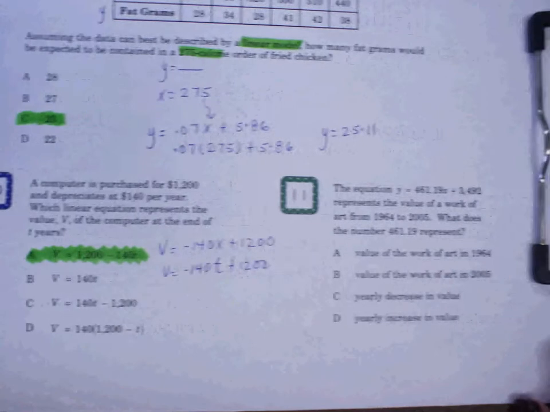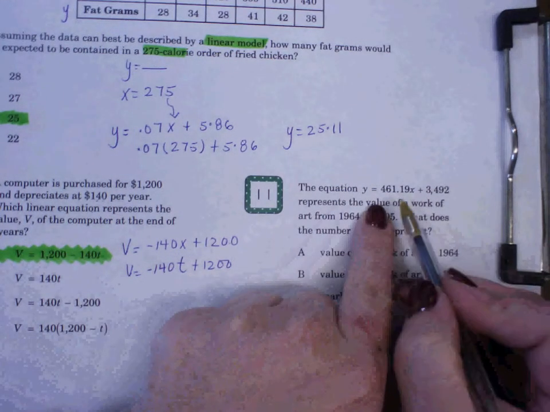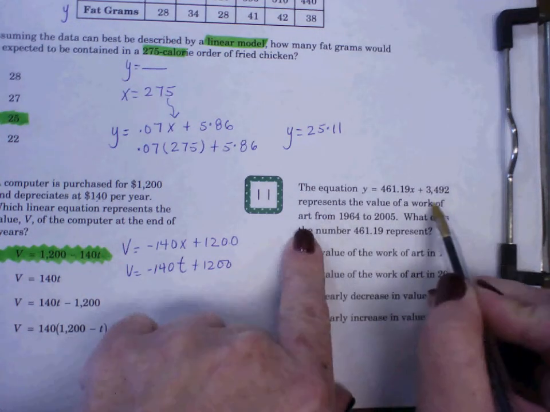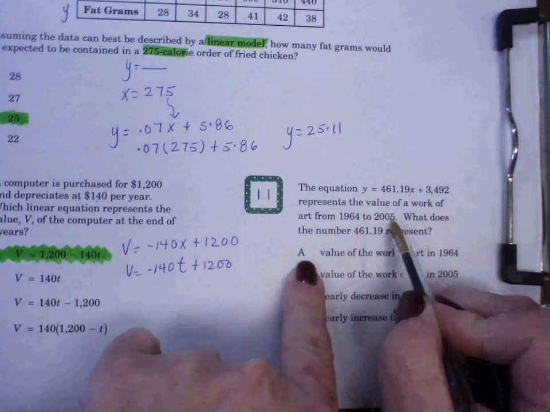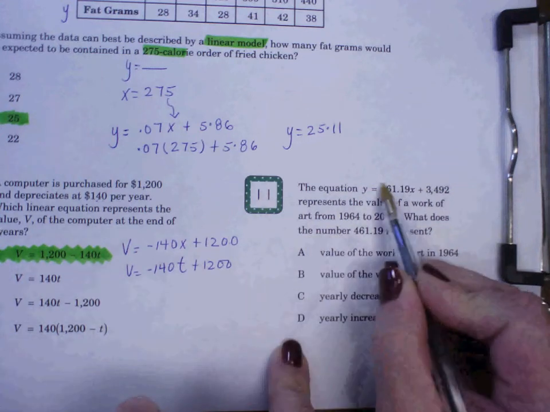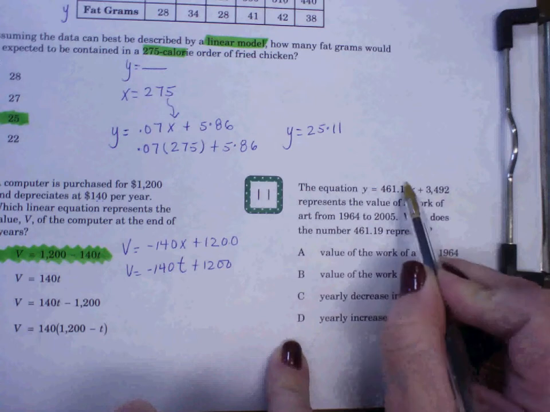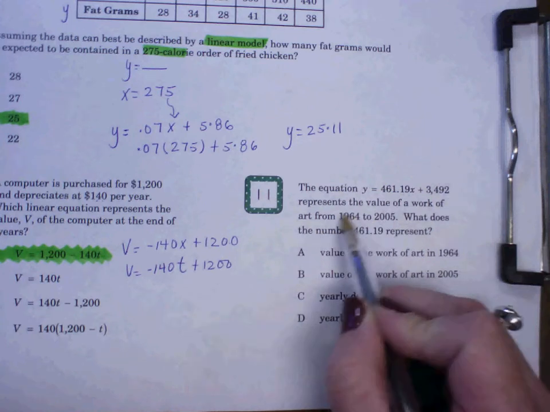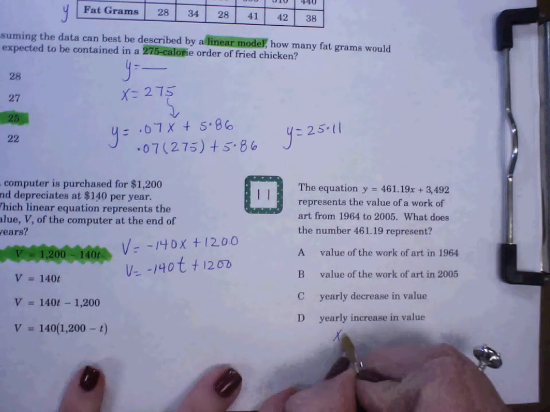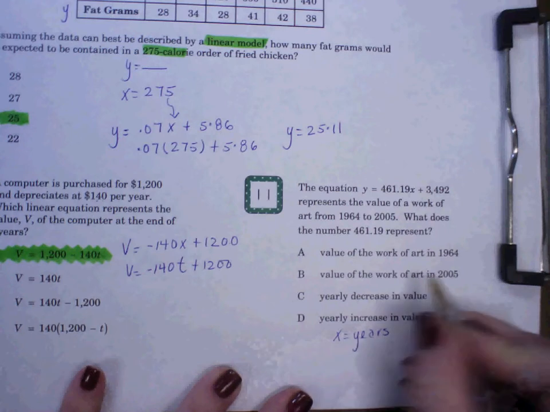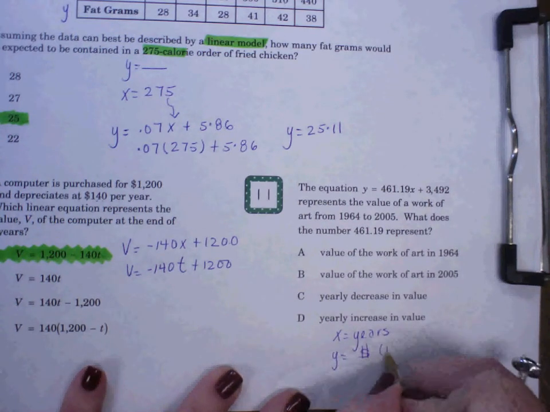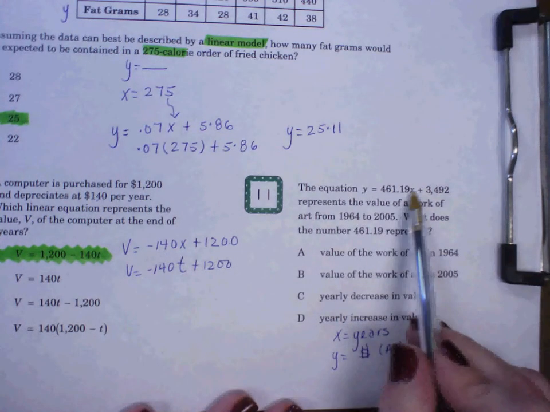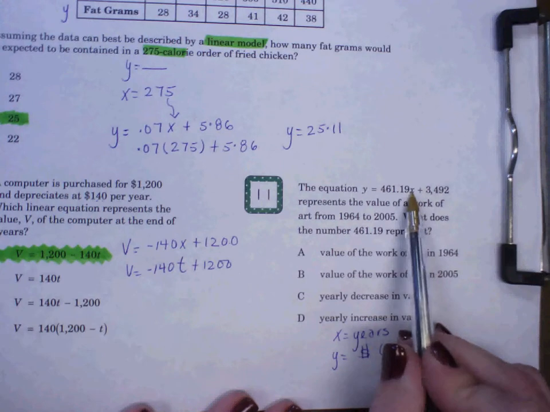All right. The equation y equals 461.19x plus 3,492 represents the value of a work of art from 1964 to 2005. What does the number 461.19 represent? So that's the slope, which means if x equals the years from 1964 to 2005, x equals years, and y equals the value of the art piece, which means that is your change. That means that every year it goes up $461 and 19 cents.